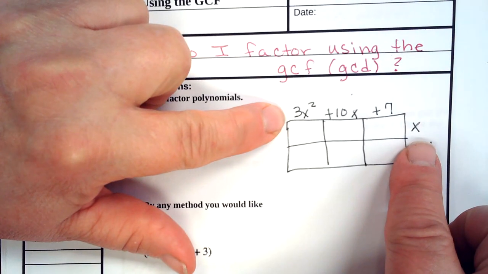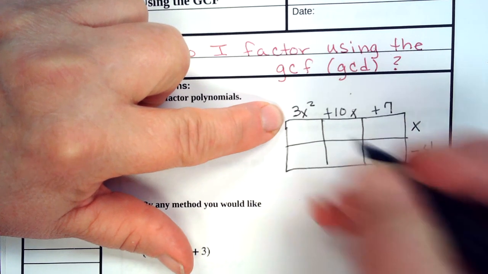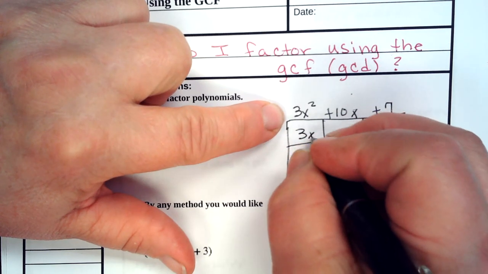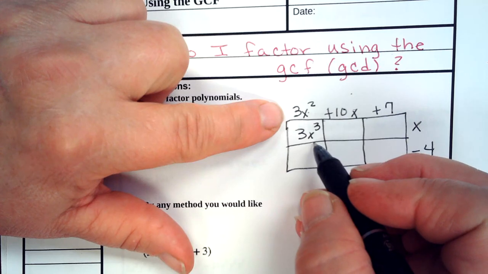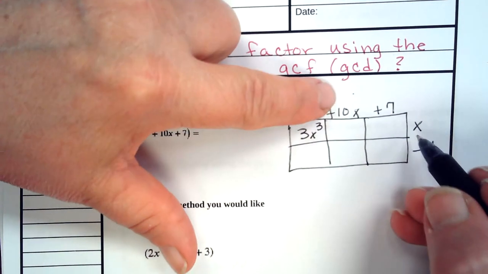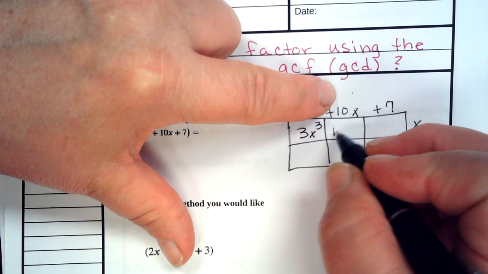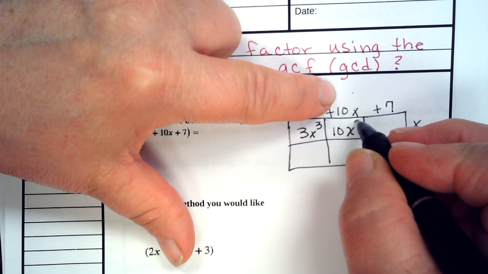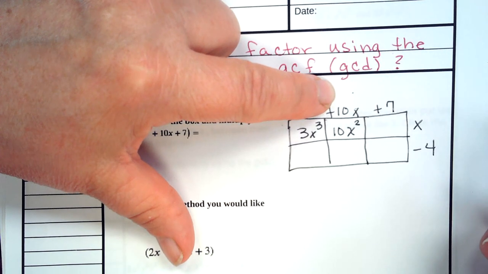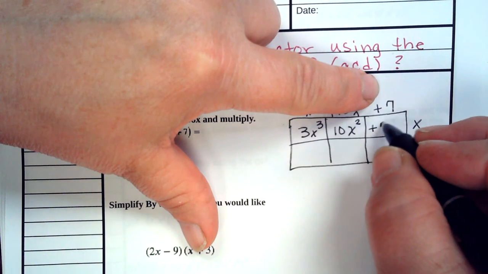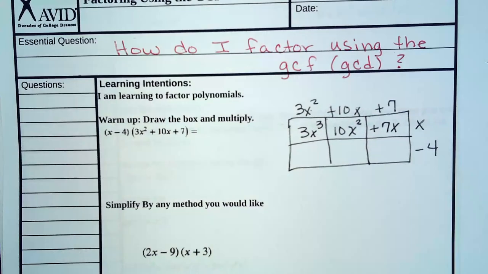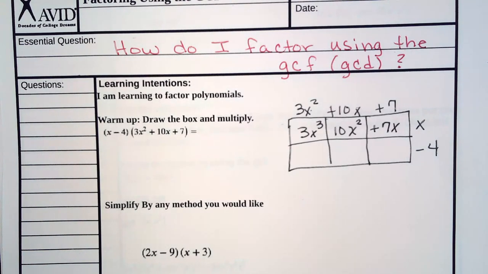Okay, 3x squared times x is 3x to the third, because I've got 2 here and 1 more that gives me 3. 10x times x is 10x squared. 7 times x is 7x. I'm done with that first row. Now I multiply everything by negative 4.